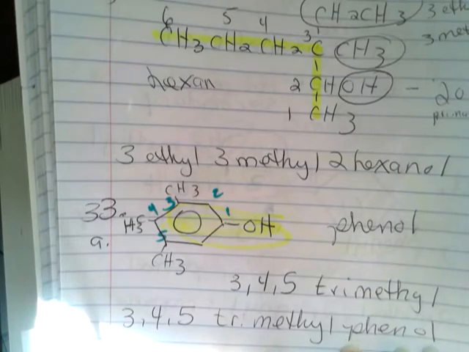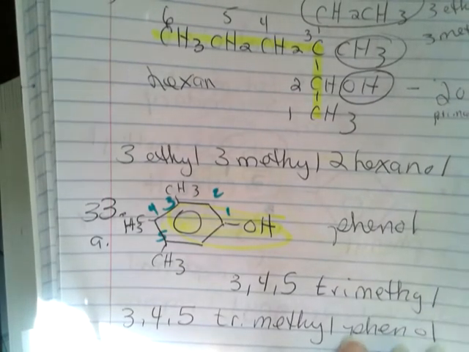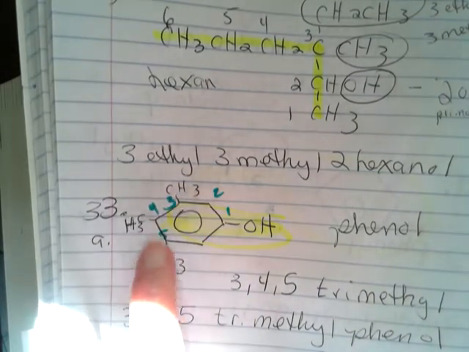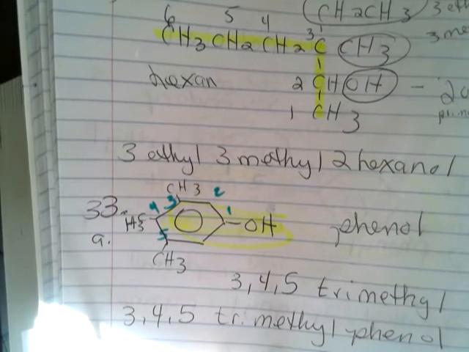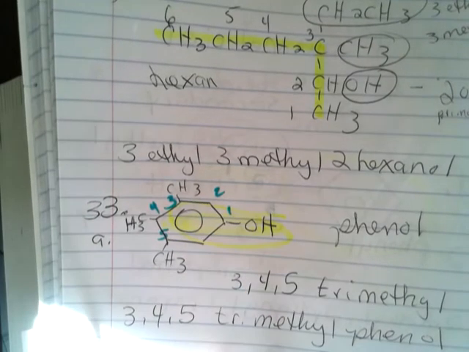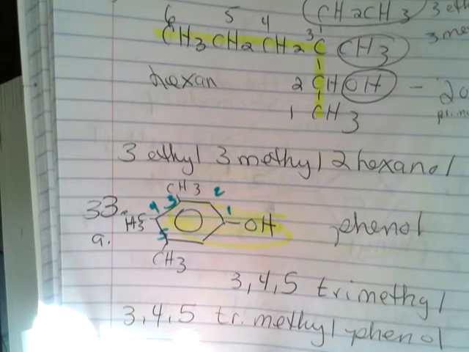the level of a parent chain and not a substituent. Okay, these are all given the levels of substituents. Okay, so we're going to start numbering right here at the OH group, where your phenol begins, your hydroxyl group.